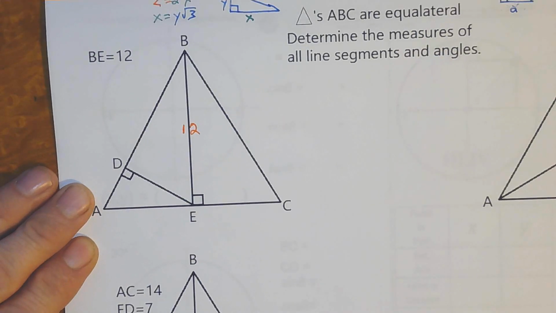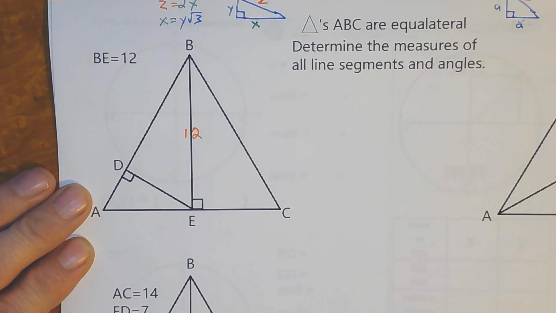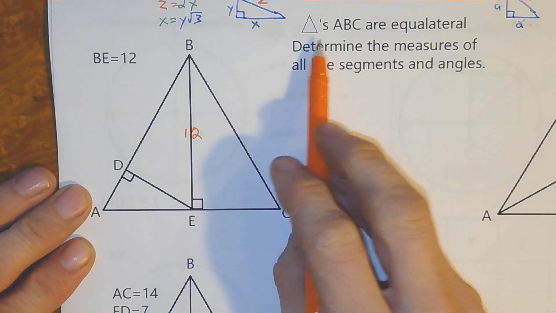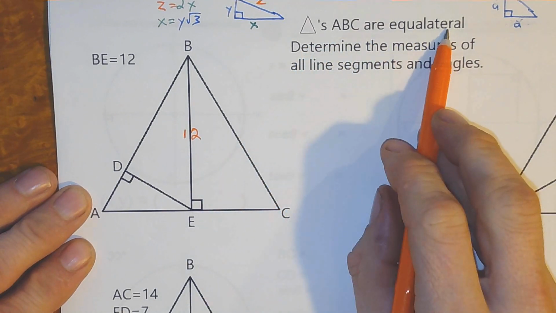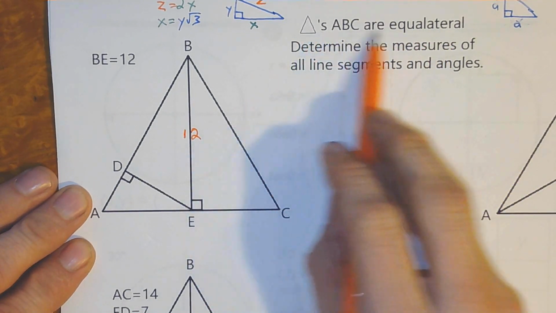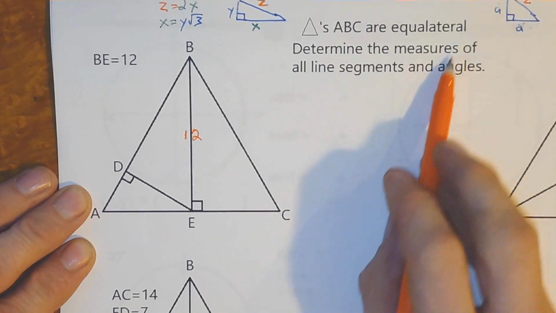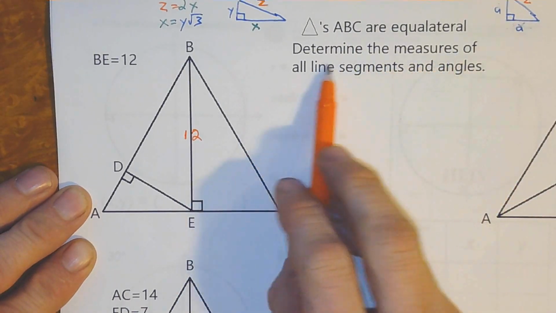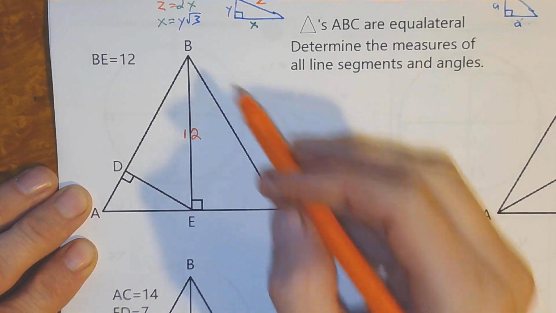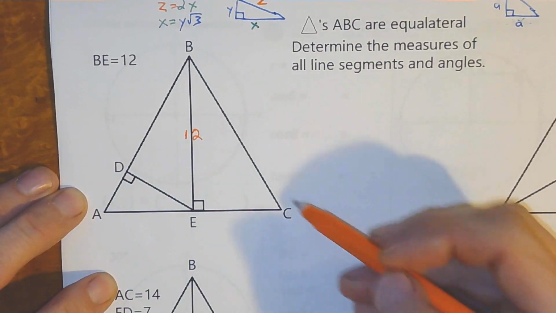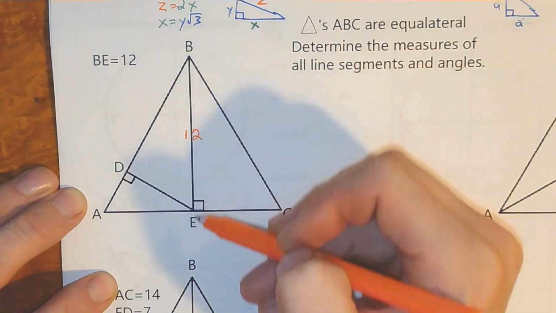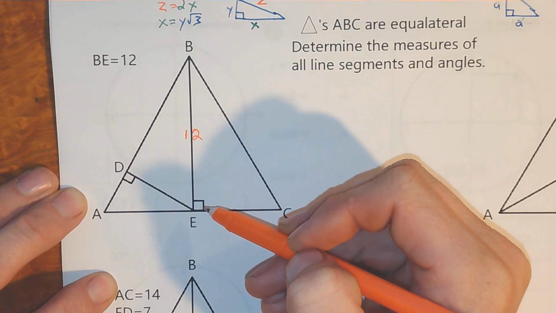And we'll see if we can get going here. The triangles marked ABC are all equilateral, right? Determine all the line measures and all line segments. So if these are all equilateral, and this was 12, okay?